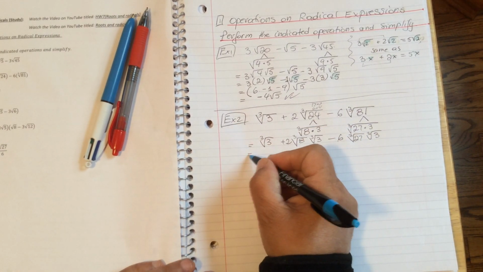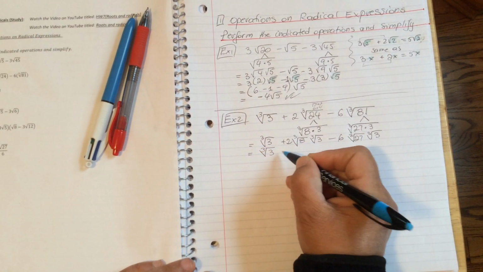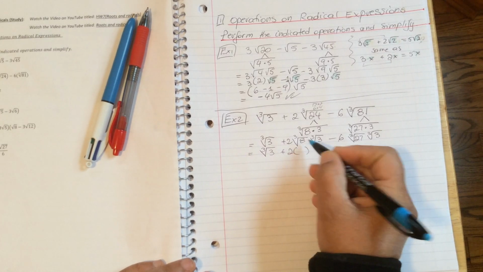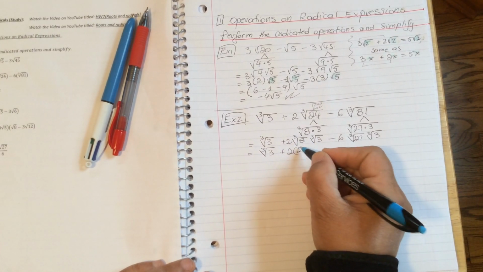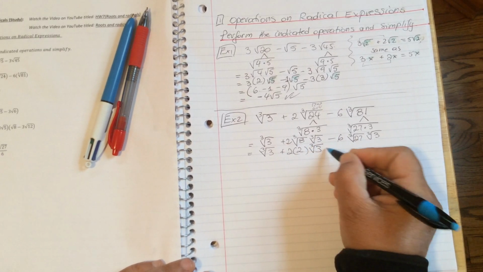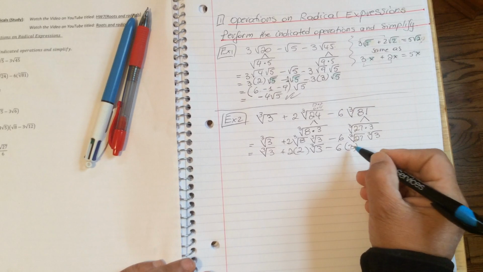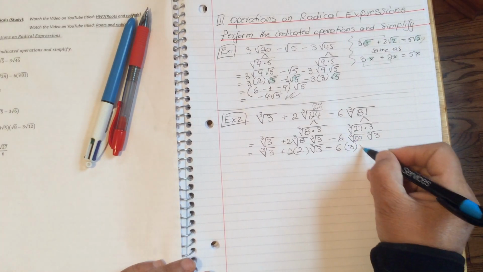Okay, let me go. The cube root of 3 plus 2 times the cube root of 8, which is 2, because 2 to the third is 8, the cube root of 3 minus 6 times the cube root of 27, which is 3, because 3 to the third is 27.